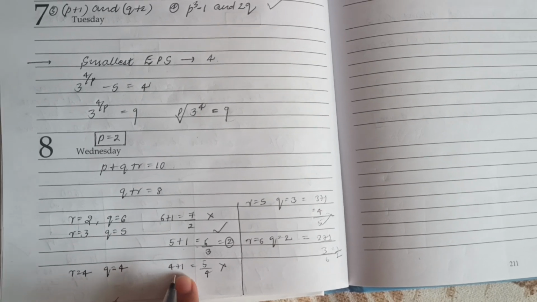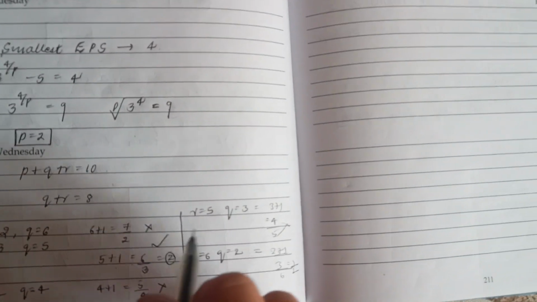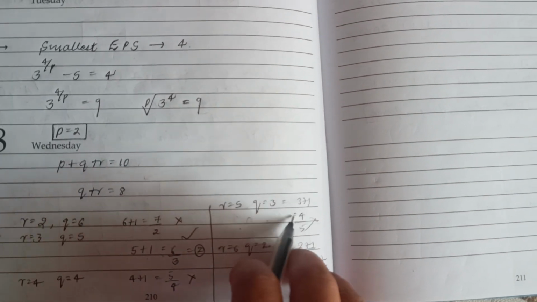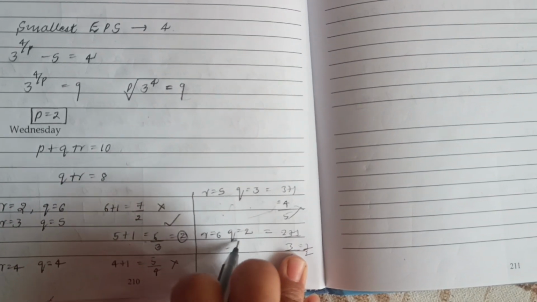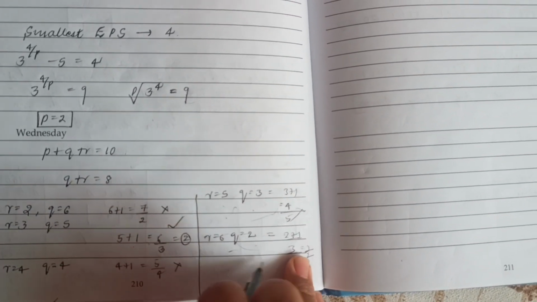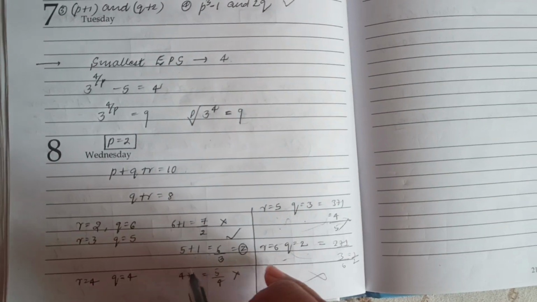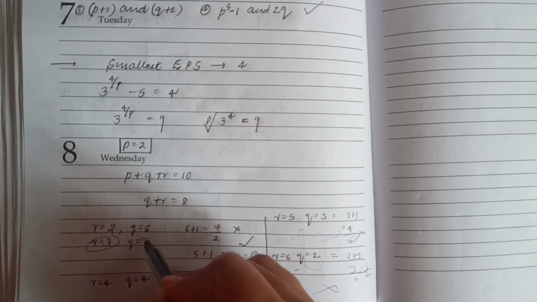If I add 4 plus 1, it will be 5, and divided by r, that is 4, it is not divisible. I checked the value for 5 also, q will be 3, and 4 divided by 5 is not possible. Here also 2 plus 1 is 3 divided by 6, this is also not possible. And we got the values of r and q.